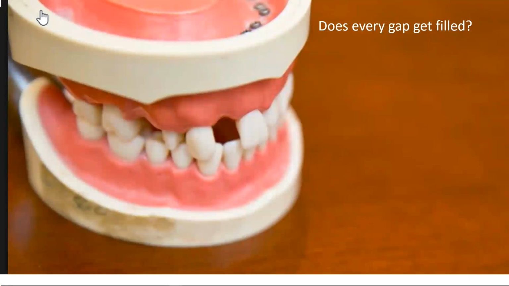So does every gap get filled? No. Some gaps never get filled, so don't try to fill them. Sometimes they may get filled one week later, a month, a year, but sometimes they never get filled, especially when stocks gap down. These companies could be headed for bankruptcy. Okay, so don't try to go filling in gaps.